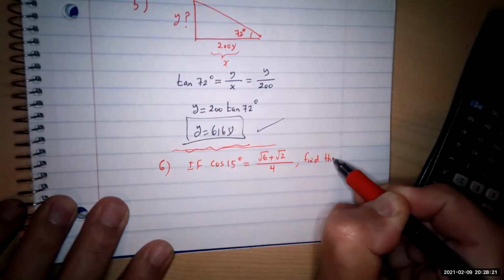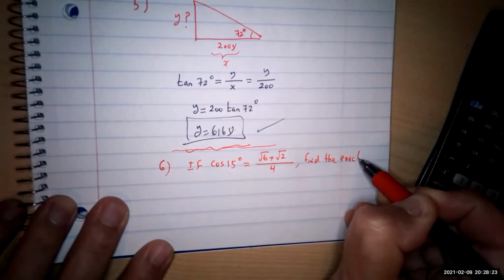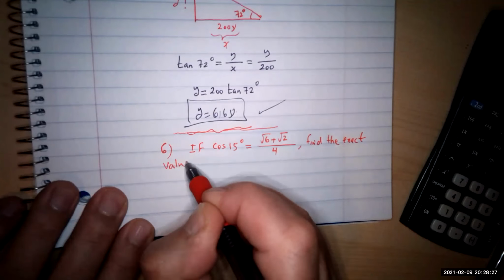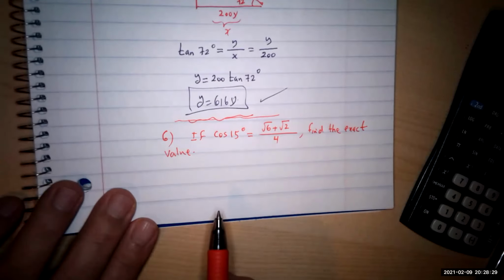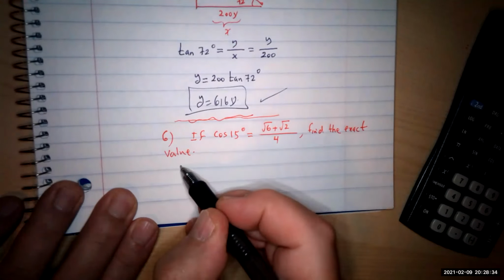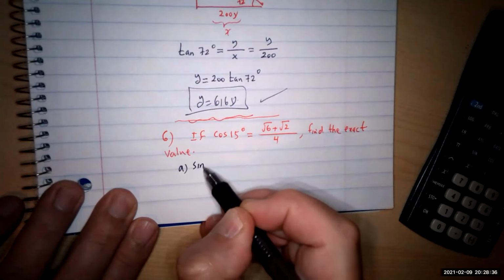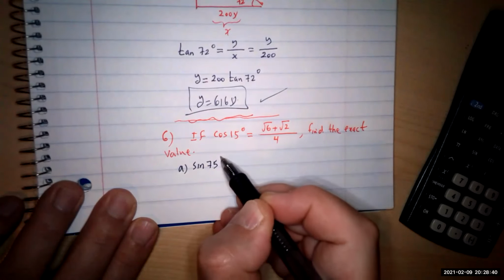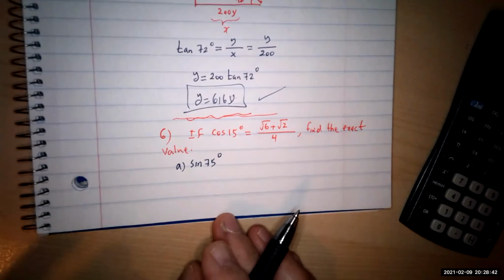Find the exact value. The first part is the sine of 75 degrees.